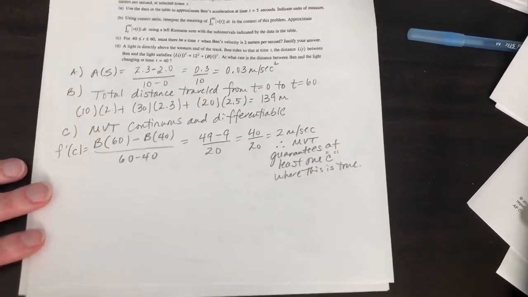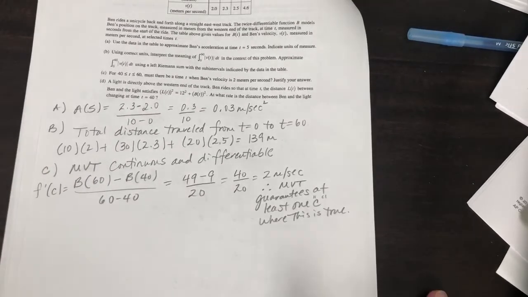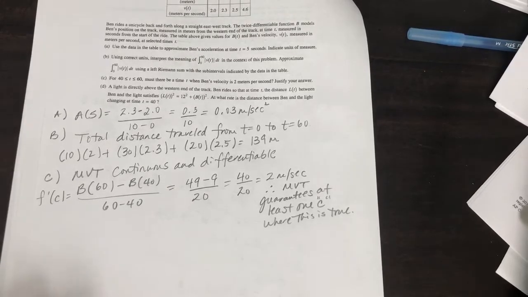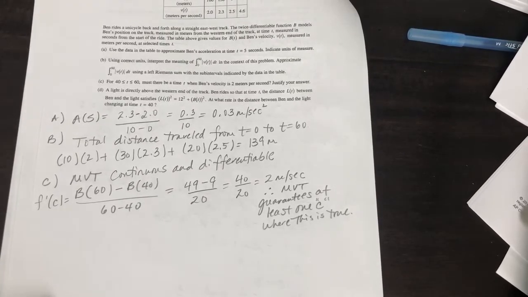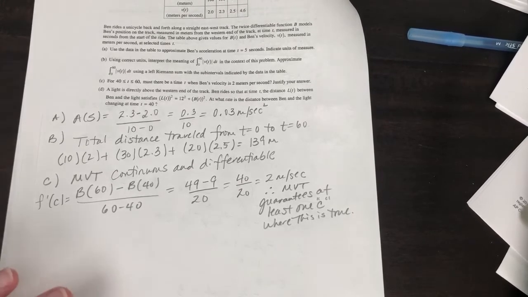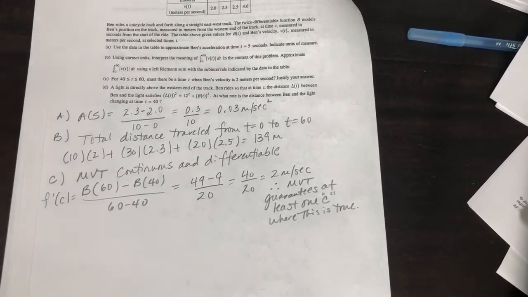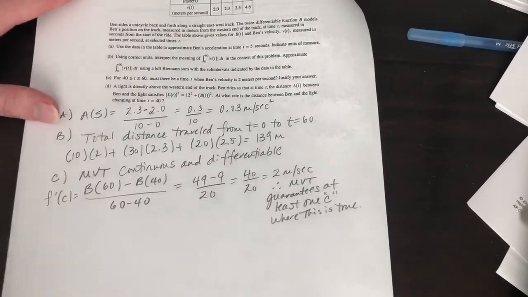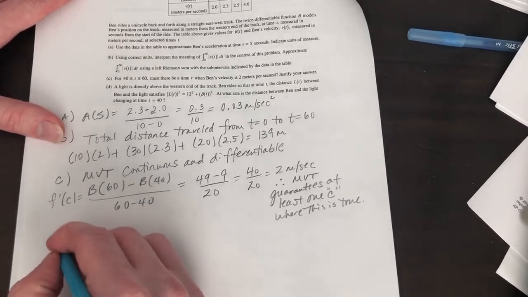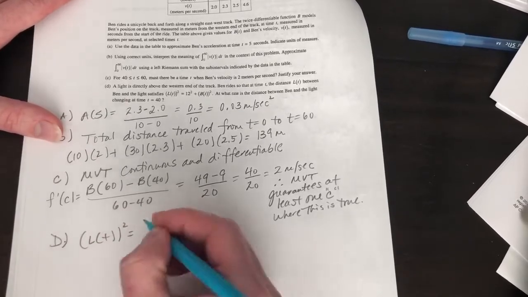Okay. Part D, it says a light is directly above the western end of the track. Ben rides so that at time t, the distance L between Ben and the light satisfies L of t squared is equal to 12 squared plus b of t squared. At what rate is the distance between Ben and the light changing at t is equal to 40 seconds? So we're looking for L prime of t, okay, or dL/dt. So this is kind of a related rates question. So we're going to take our derivative. And if you didn't recognize, that's going to be a Pythagorean theorem kind of thing.